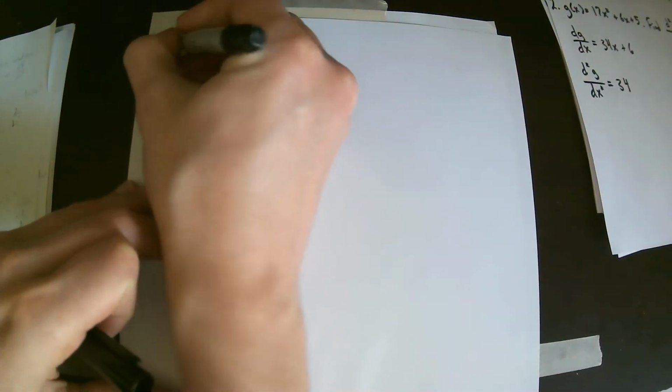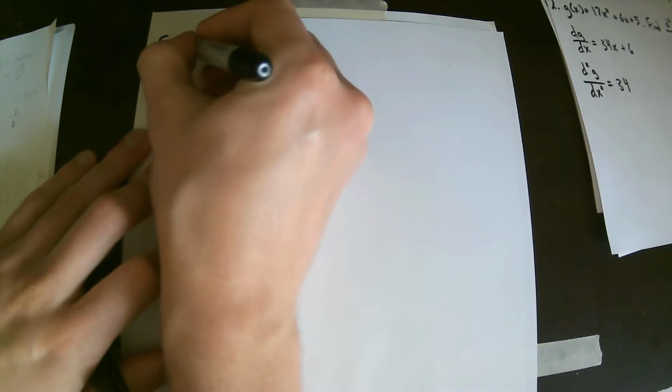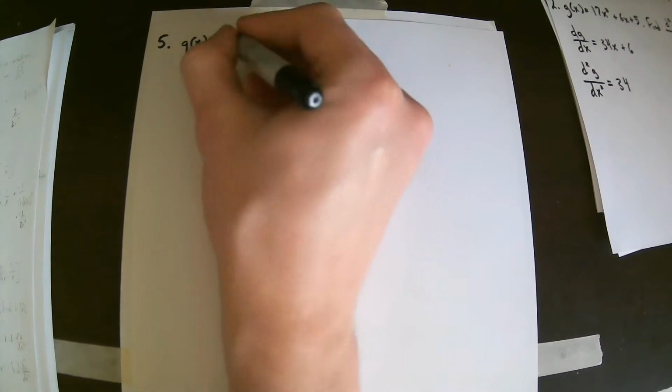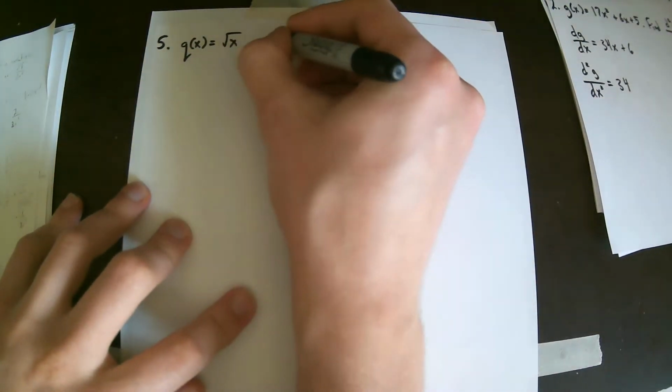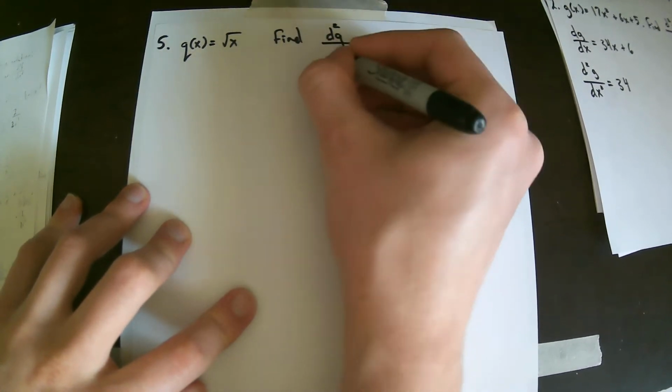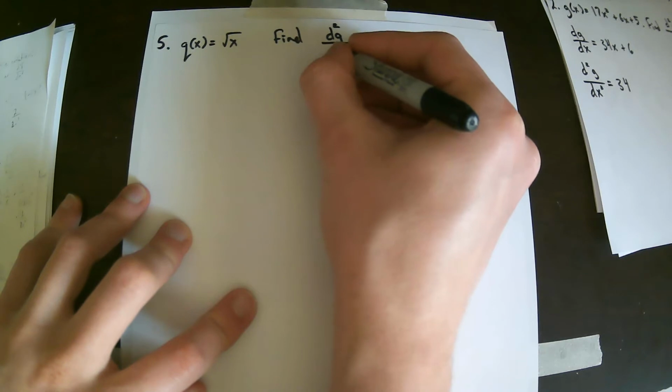Okay, number 5. Let's do some radical functions. So we've done polynomials and rational functions. Let's try a radical function, square root of x. Let's find the second derivative of q with respect to x.